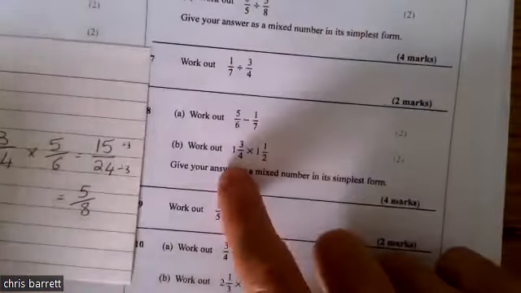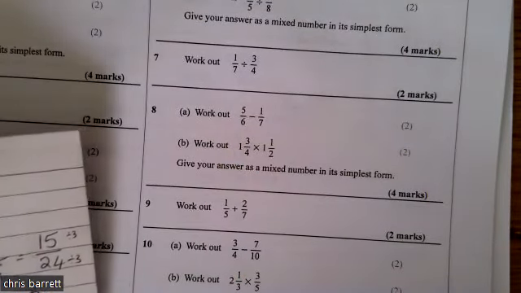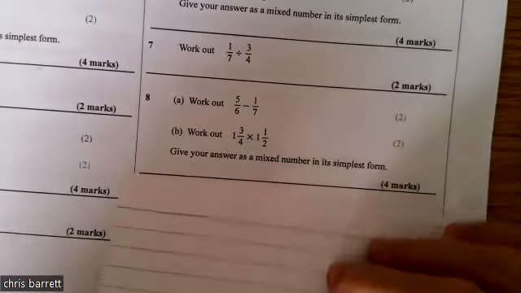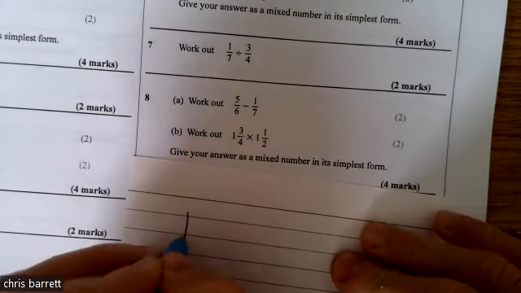Okay, if we look on the opposite side, we have got 8b, where we've got mixed number fractions. Again, multiplying fractions is going to stay the same, but this time we've got a difference with the mixed number part. So let me just write the question down first, and I'll give us a bit of space.